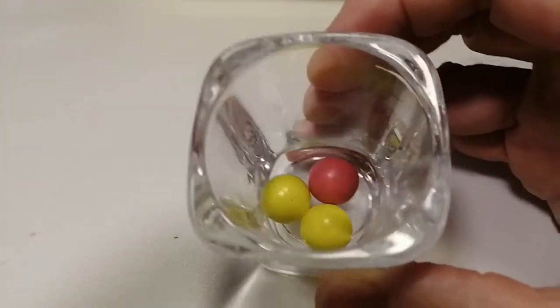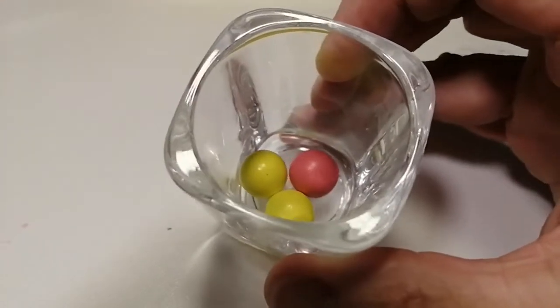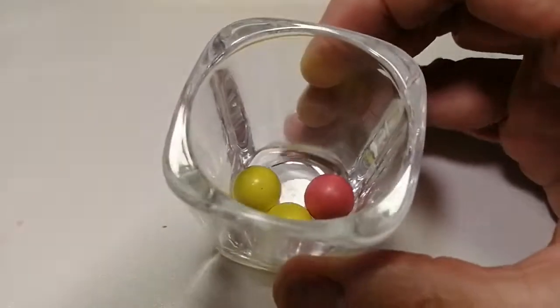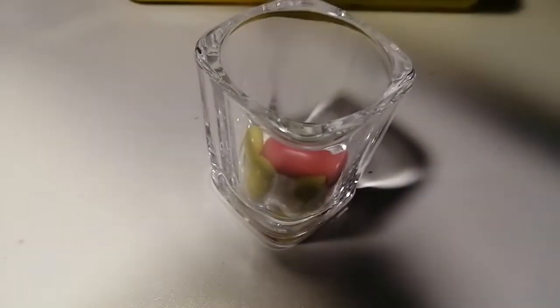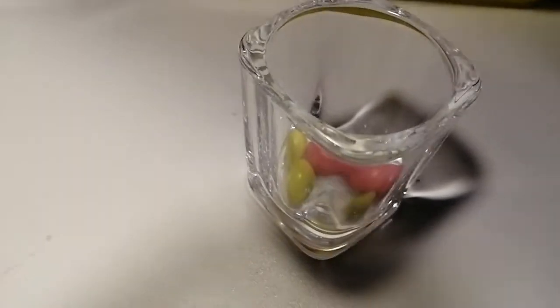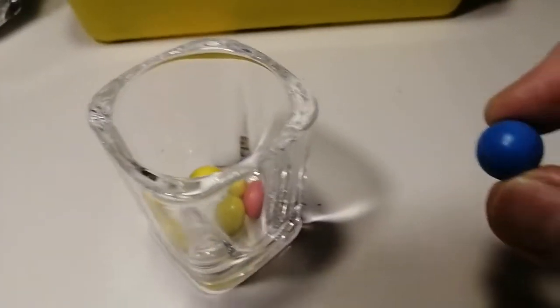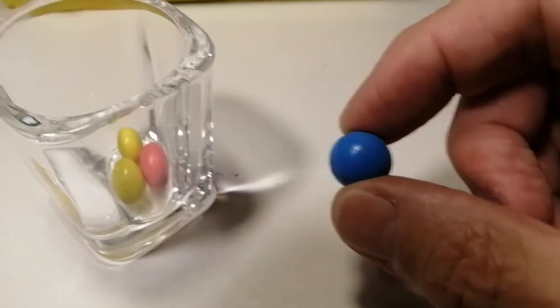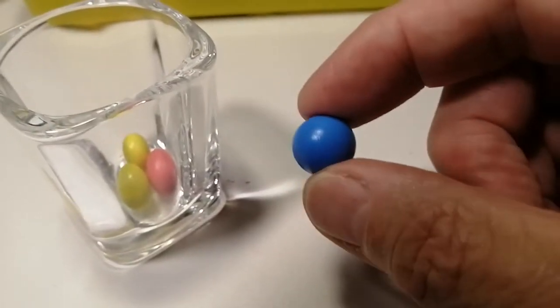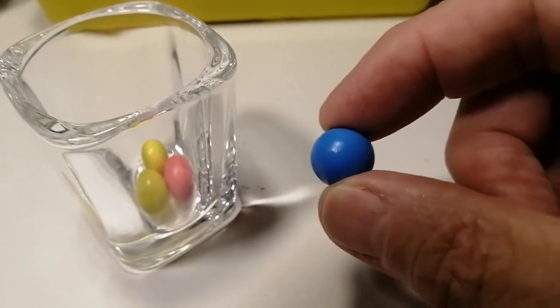But for now, I am going to simplify things a little bit. Each quanta that I have here represented by this ball actually represents a complex series or arrangement of quanta.